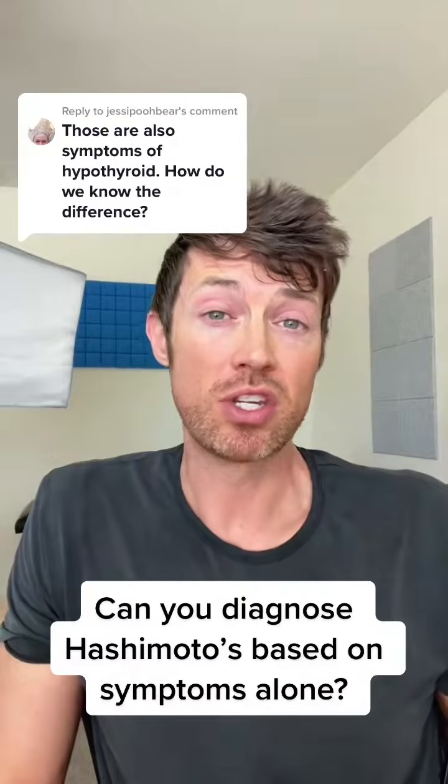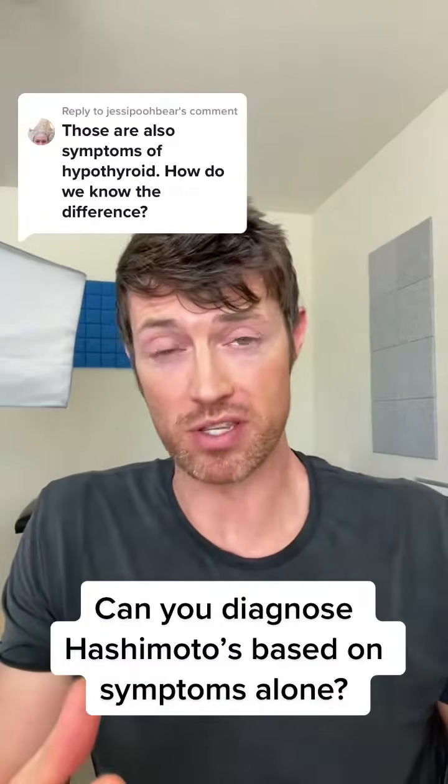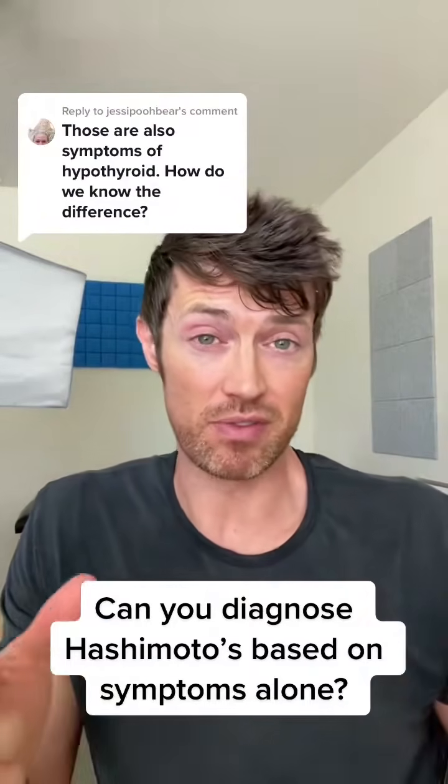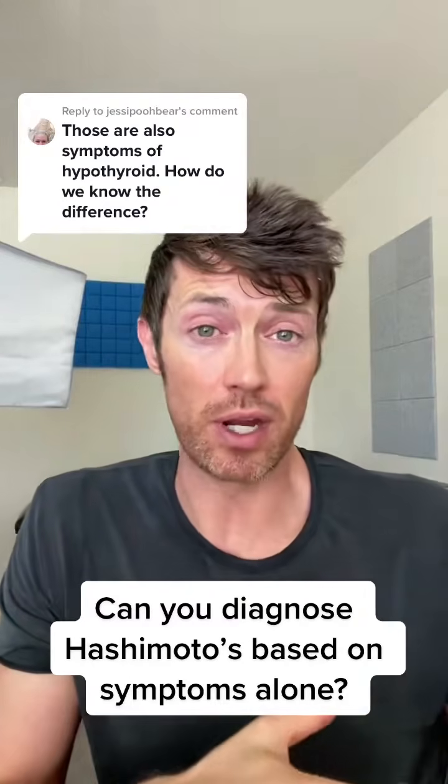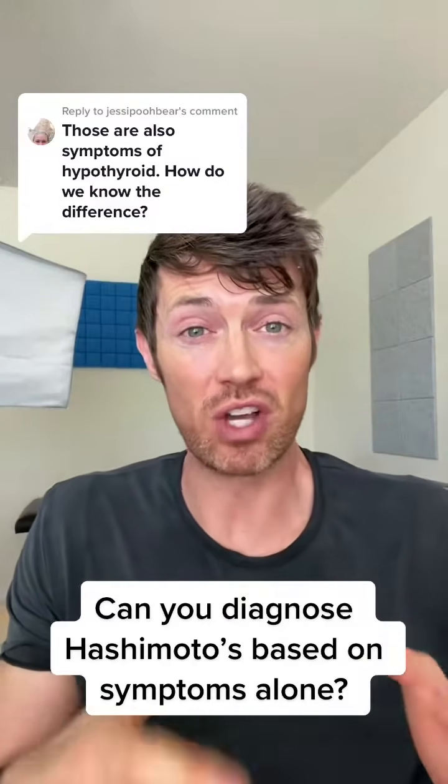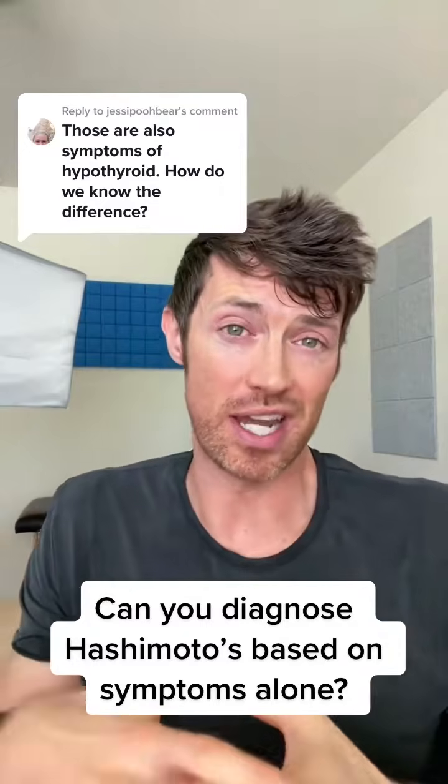Without evaluating these lab tests, it's going to be very difficult just based off symptoms alone to determine whether you have Hashimoto's or hypothyroidism. The symptoms of each of these conditions can lead you to look at your thyroid, but they may not be definitive in terms of telling you what exactly is going on inside of your body.